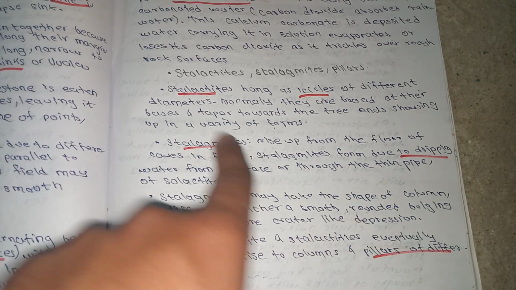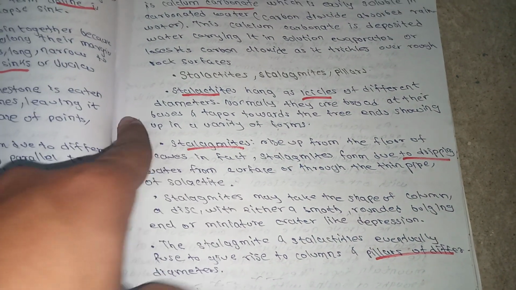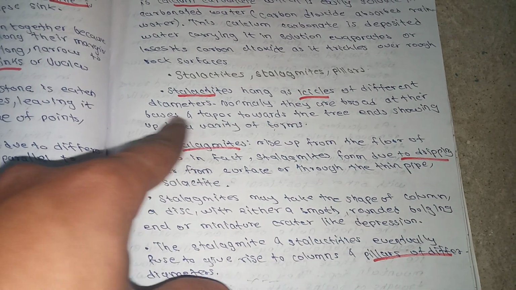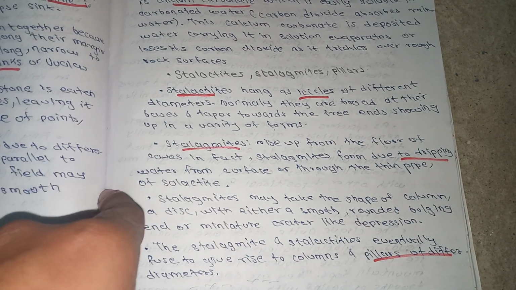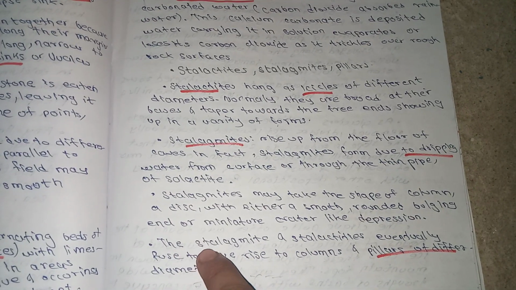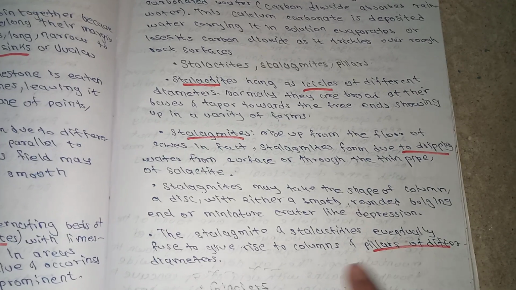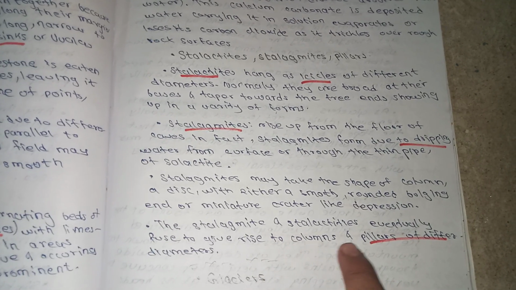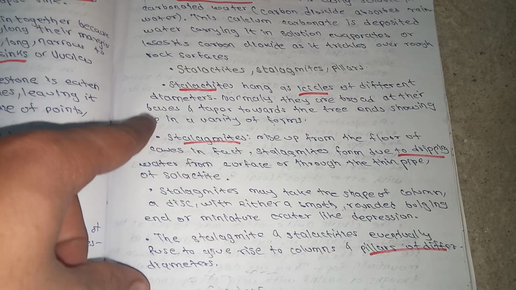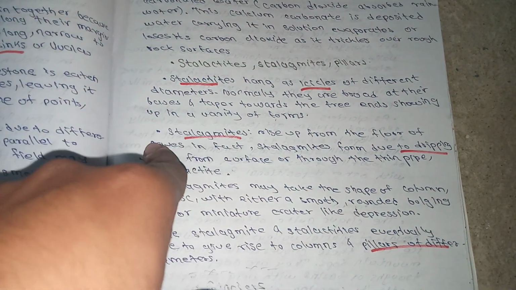with either a smooth, round, bulging end or a miniature crater-like depression. So if there is a cave-like structure, then stalactites lie at the top and stalagmites rise up from the bottom. The stalactites and stalagmites eventually fuse to give rise to columns and pillars of different diameters. So these are important points about stalactites and stalagmites.